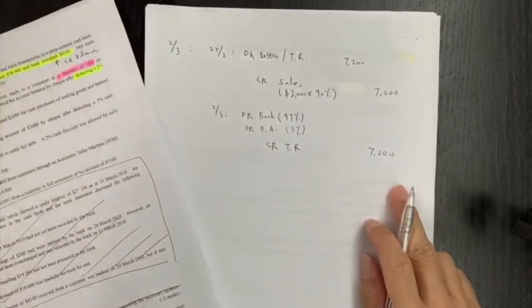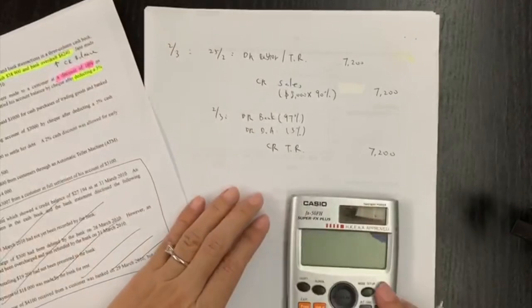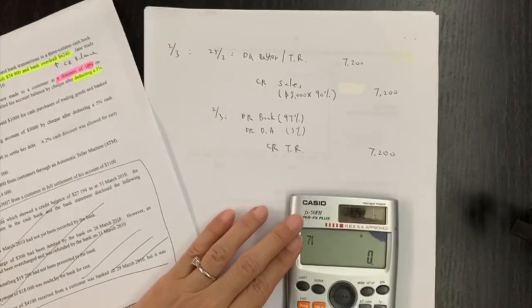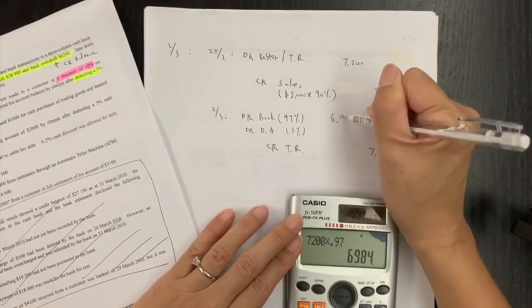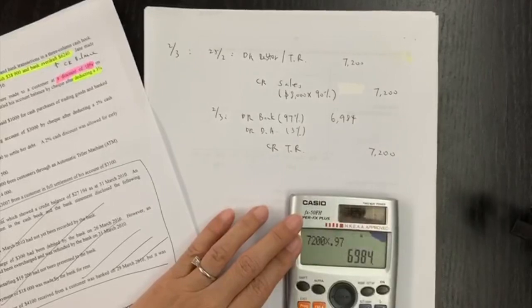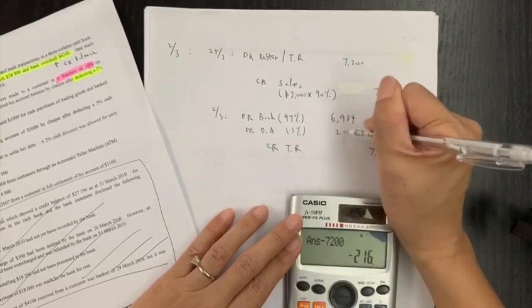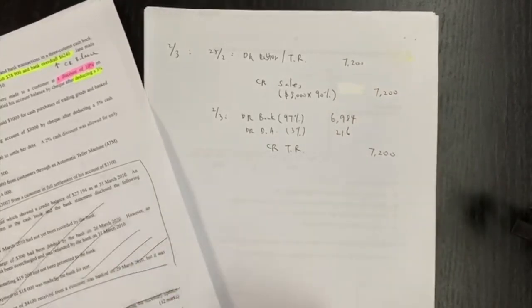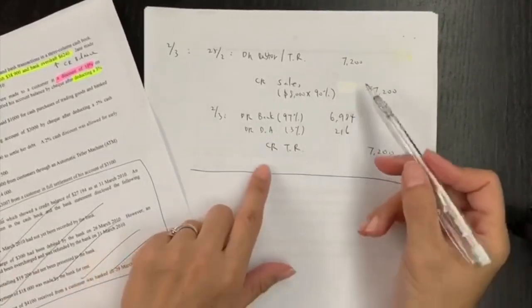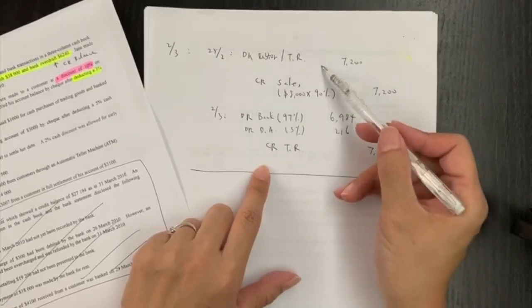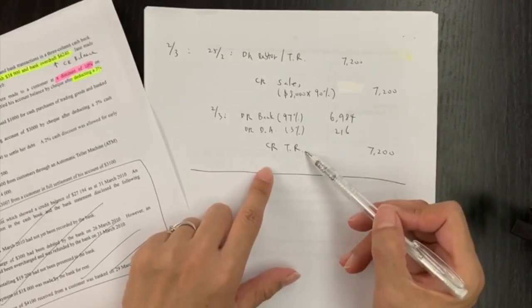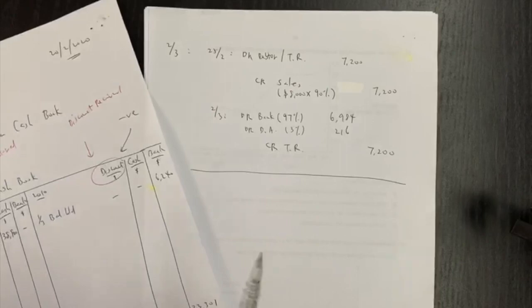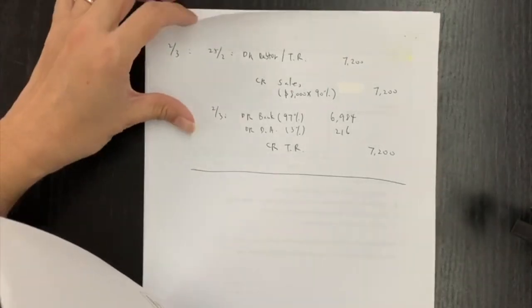Are you okay? Let me use the calculator. So that would be 7,200 times 0.97 for the cheque received, so 6,984, and then 7,200 minus 6,984 is 216 here. Are you okay? So you can see this analysis, and we do it step by step. It's very, very important.